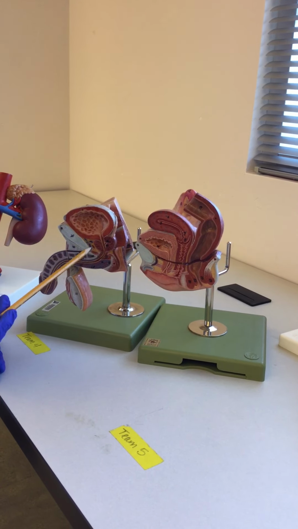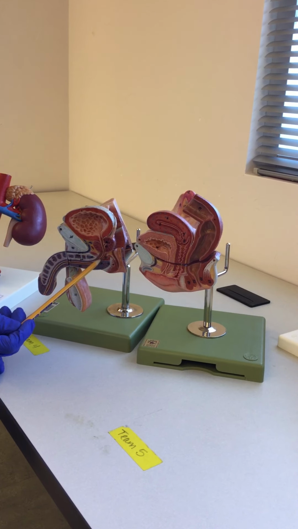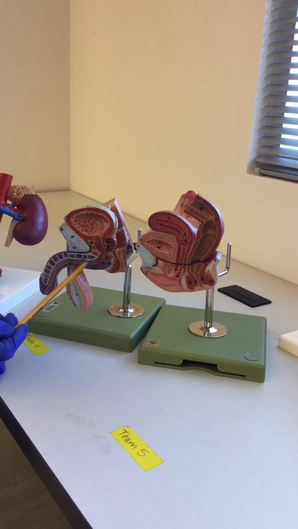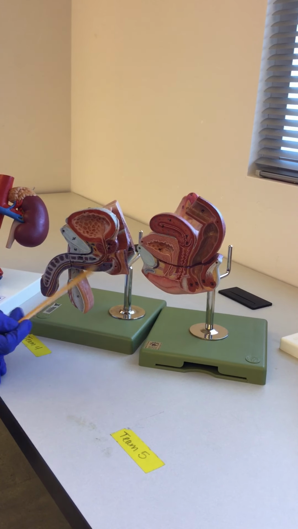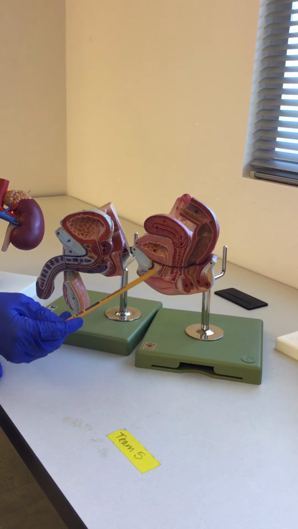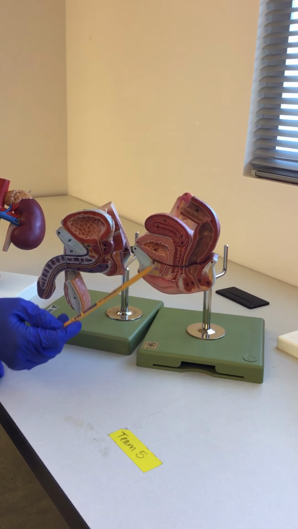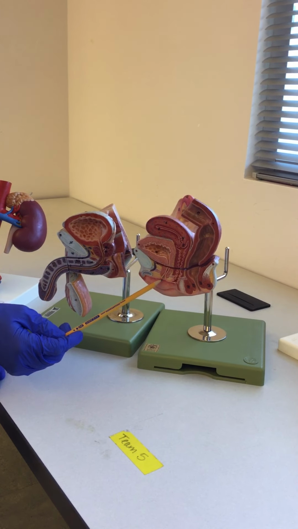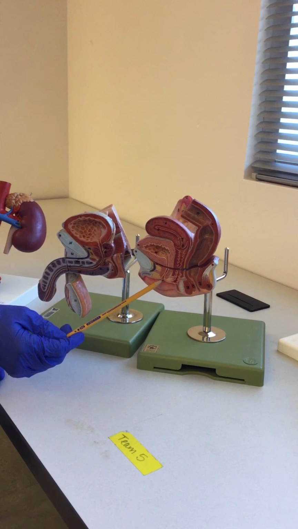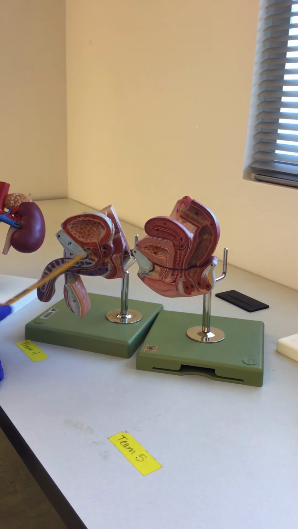Now in males, the urethra has three portions. This is the prostatic urethra, this is the membranous urethra, and this is the penile or spongy urethra. And in females, as you can see, the urethra is short. So the females have greater chances of having UTIs or urinary tract infections because the bacteria has to run a shorter distance than for the males.